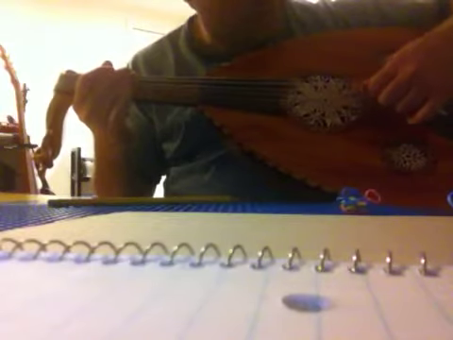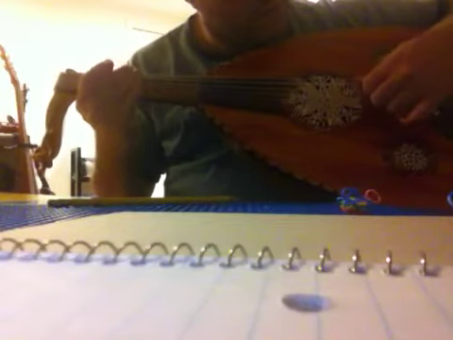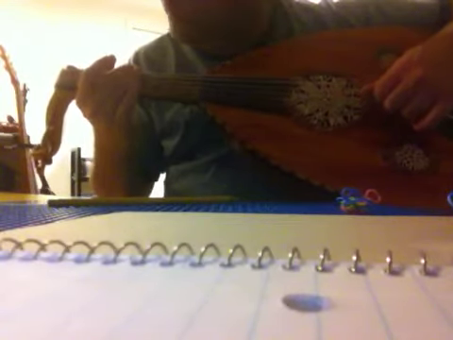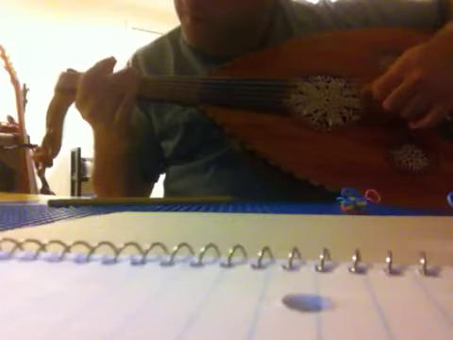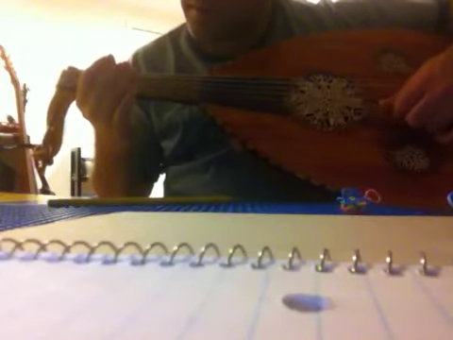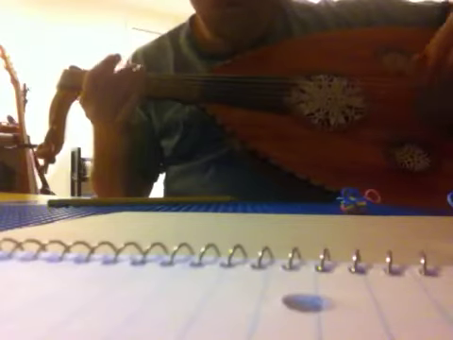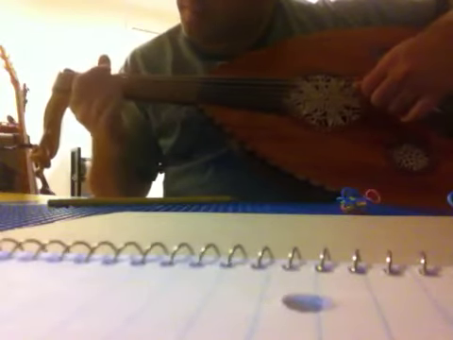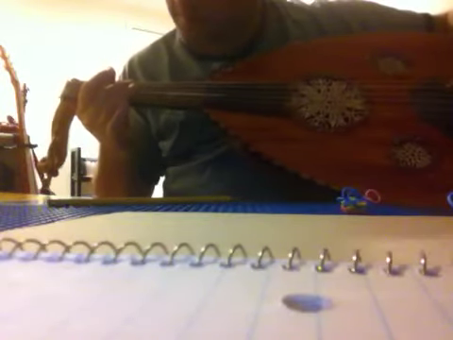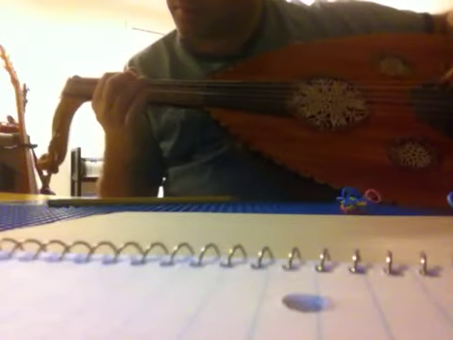Okay, and you've got the same issue with the C chords. If you start here, so A, A, B, G, C. This is all tuned to fourths. The harmonic for C is this one.